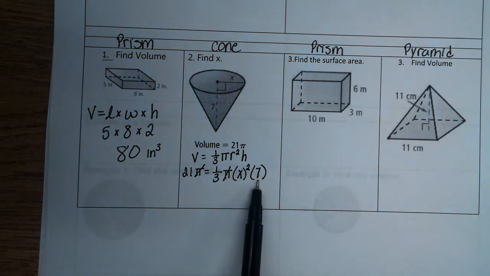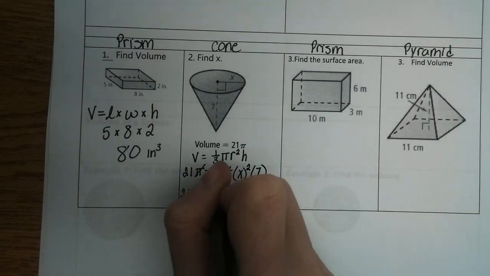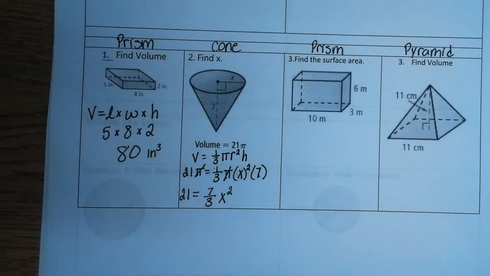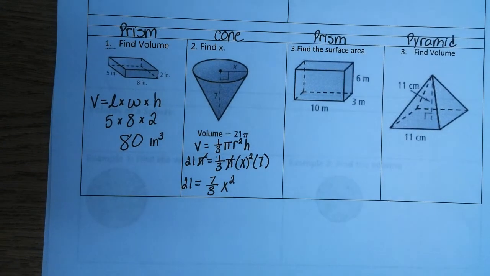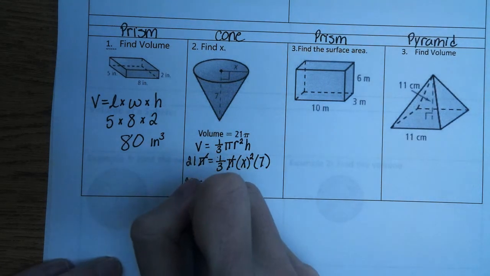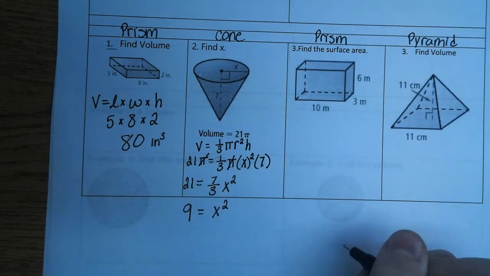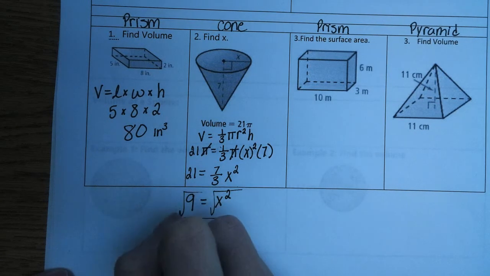I'm going to simplify the right-hand side. So I have 21 equals 7 times 1/3 is 7/3 x squared. Divide both sides by 7/3. If you want to change that to a decimal, you can. But when you do that, you get 9 equals x squared. So if 9 equals x squared, take the square root of both sides and you get 3 for your radius.